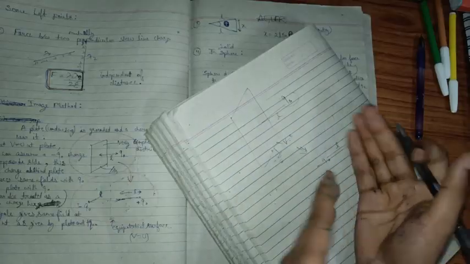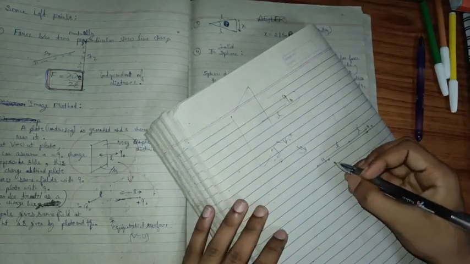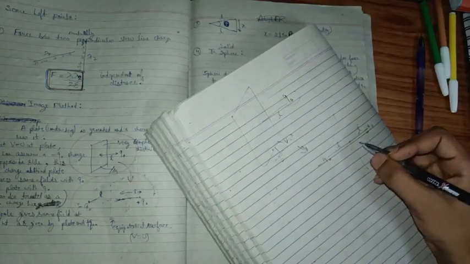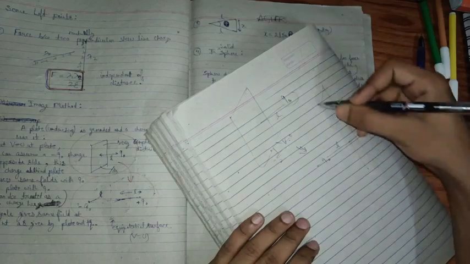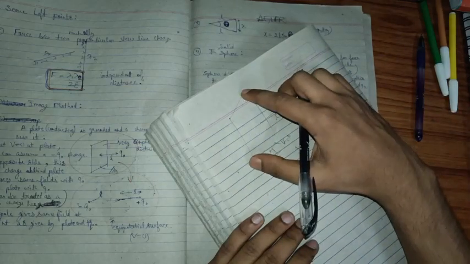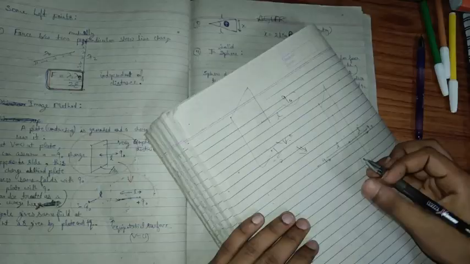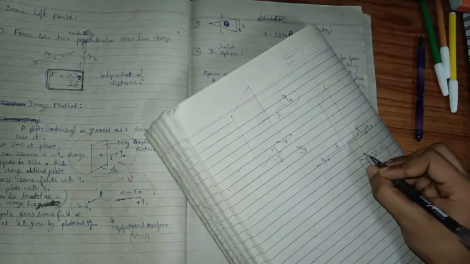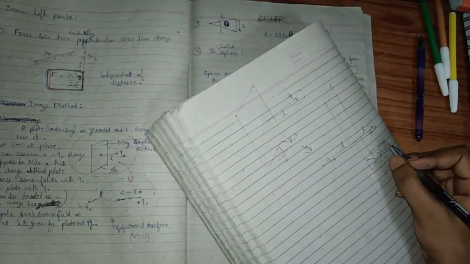So this is satisfied by this minus q naught charge configuration, and the force can be simply given by q naught square into k divided by the distance. This distance is 2L, so (2L) square. That gives the total force on the plate.